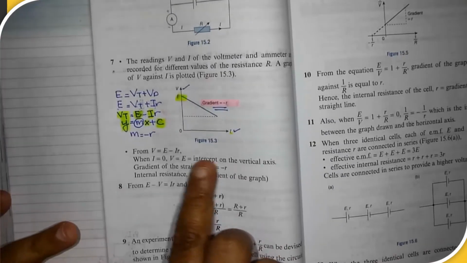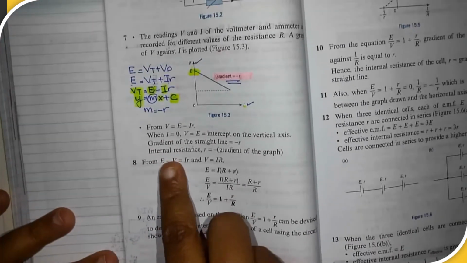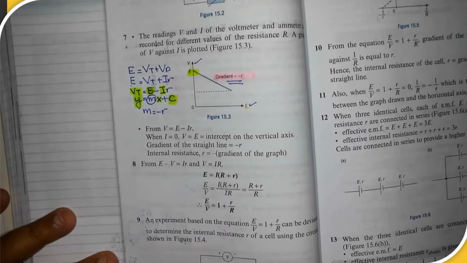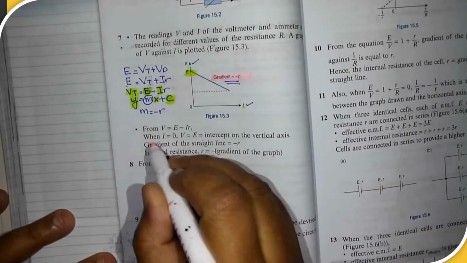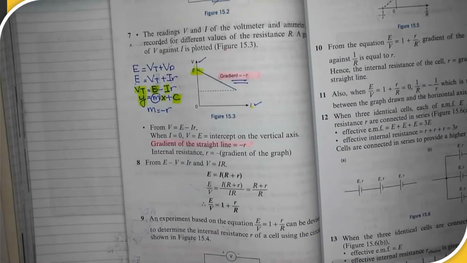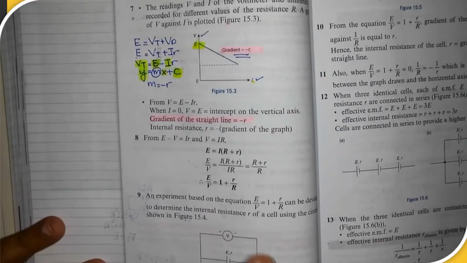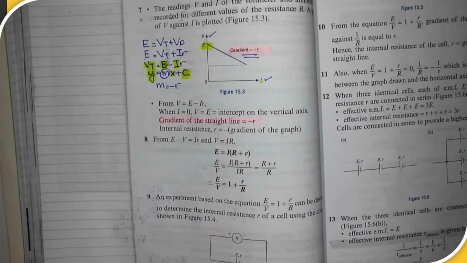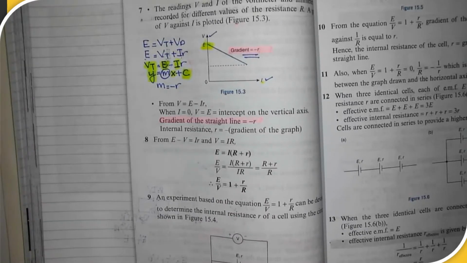Alright, so from this they get the internal resistance. The gradient of the straight line is negative r. And then they also do the same way here, this formula which I've already taught you before. Okay, how do you do that? Wait, let me see.